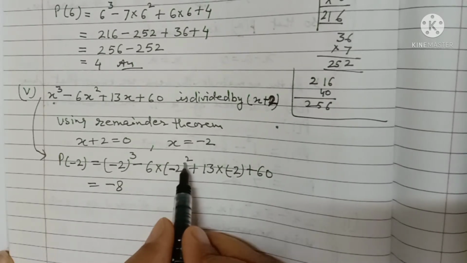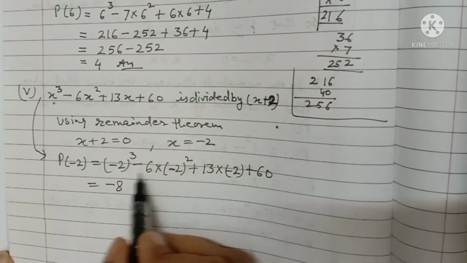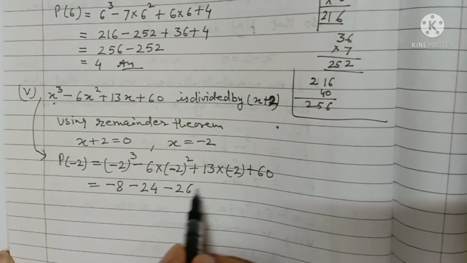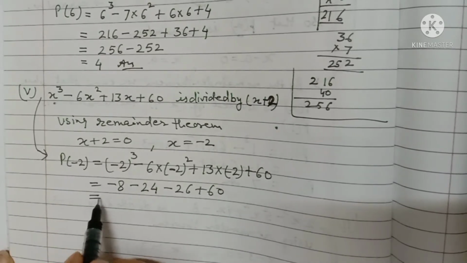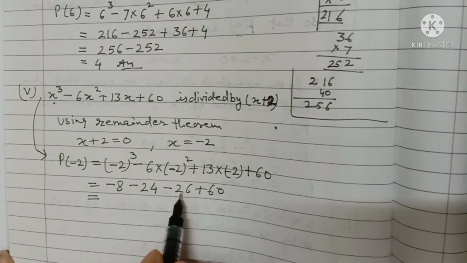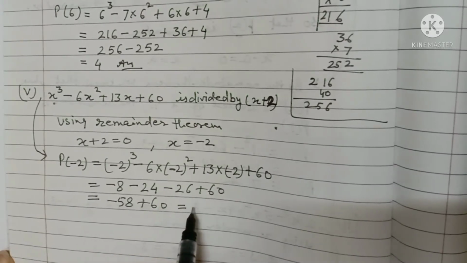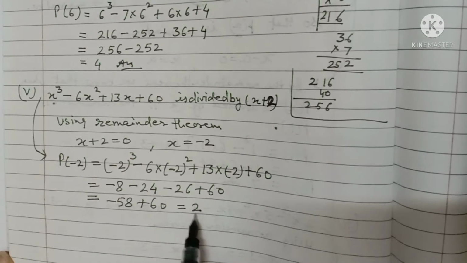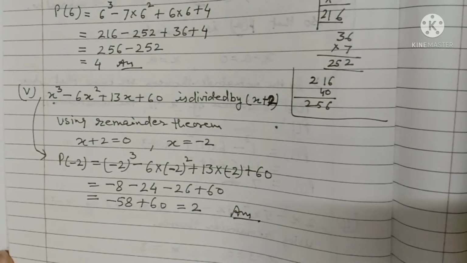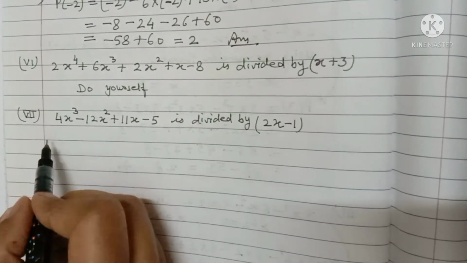Now 2 to the 4, 8, so minus 8, negative, because it is an odd power. In the square term the minus sign becomes positive, and 6 fours are 24. Now 13 twos are 26, plus 60. Now solve it. Add the negative numbers, so you will get minus 58 plus 60, which is equal to 2. So the remainder is 2. Answer. Now the 6th part, do it yourself. Come to the 7th part.